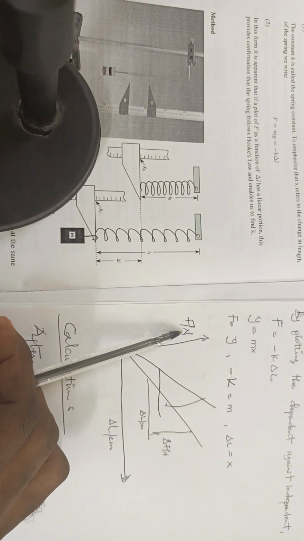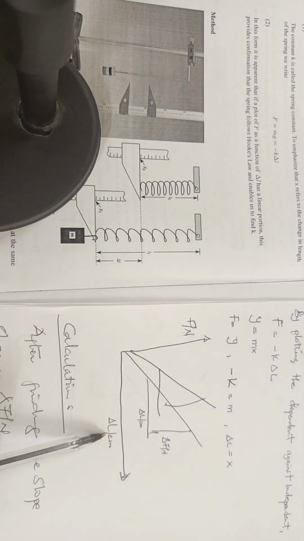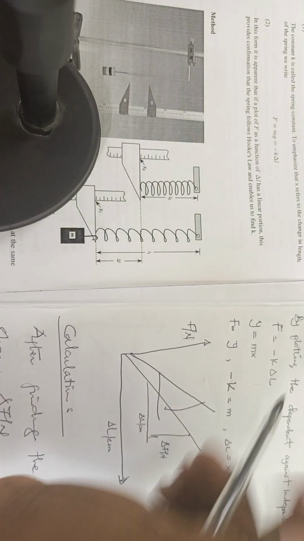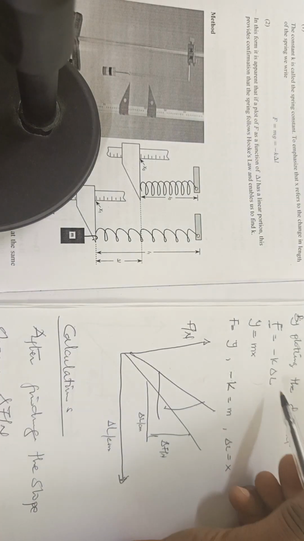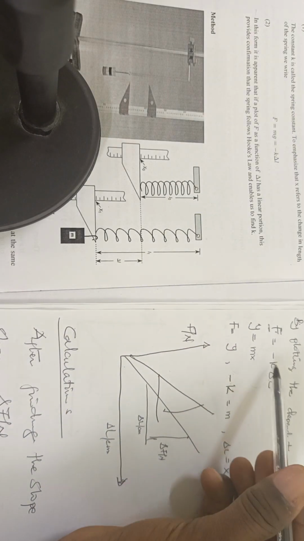So our force becomes the dependent, and then our change in L extension becomes the independent. So this is the formula we'll be using. We are plotting this against this. So when we equate that to the equation of a straight line, y is our F, m is minus k, and L is the extension.